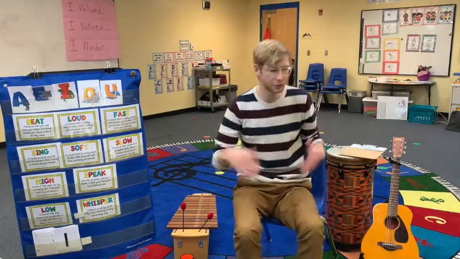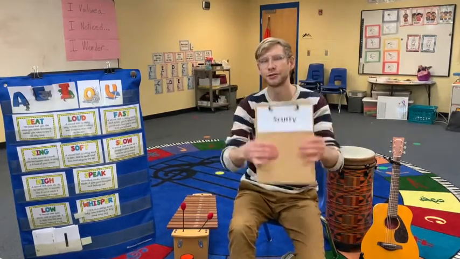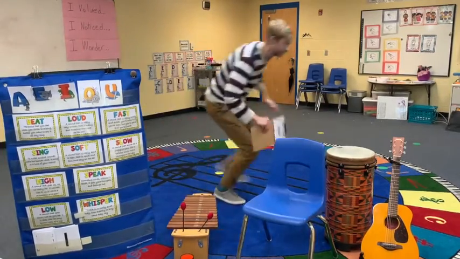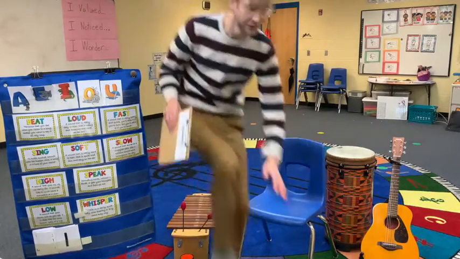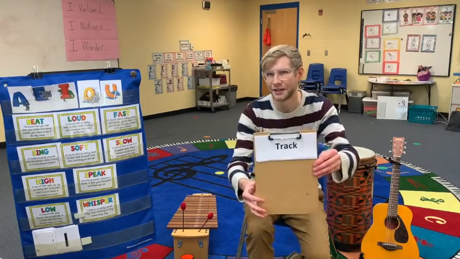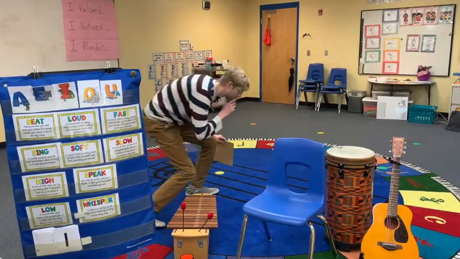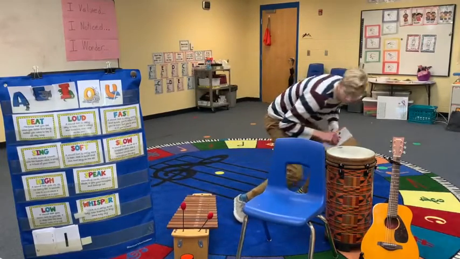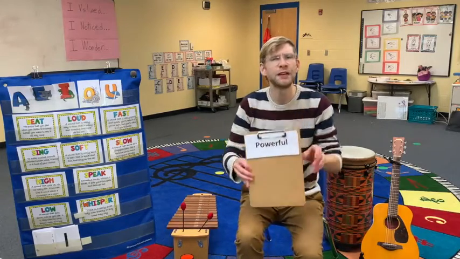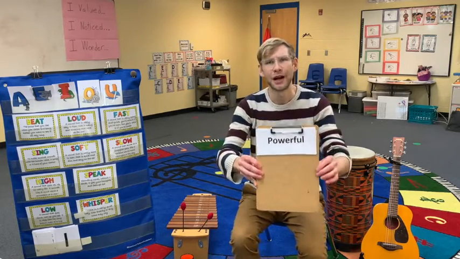Can you think of a different way you could move to a couple of different words? Let's start with this one and I'll move with you. Our first word is going to be scurry. How would you scurry? Show me. How about if you were going to track something or someone? What if you wanted to move and feel powerful as you did it? How would you move to feel powerful? Show me.